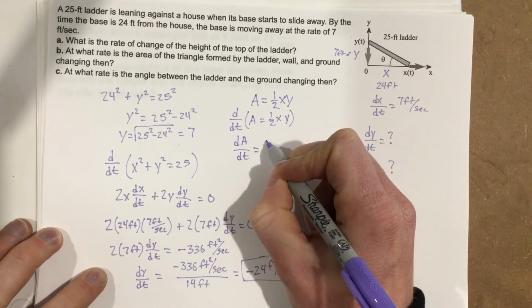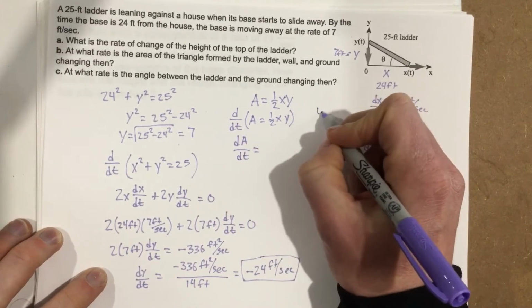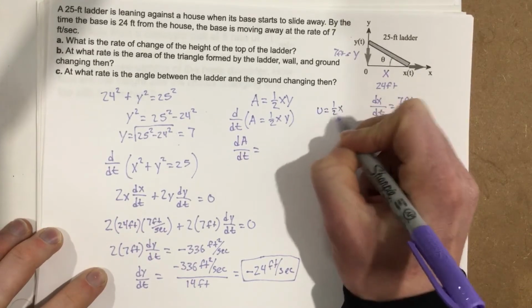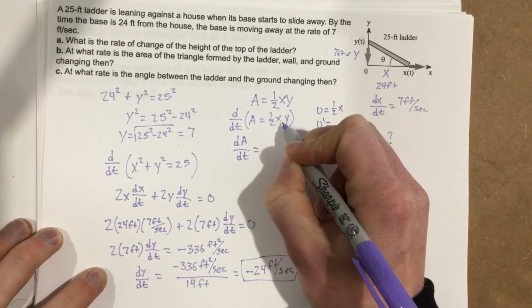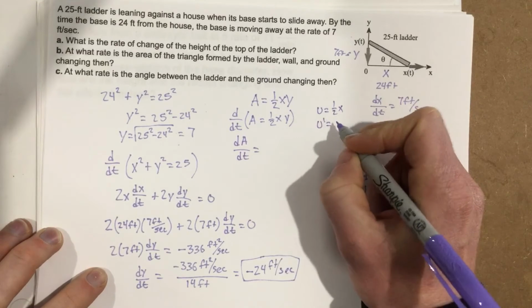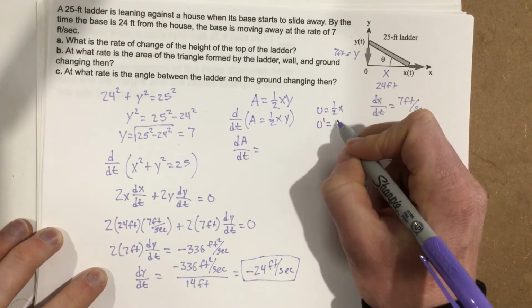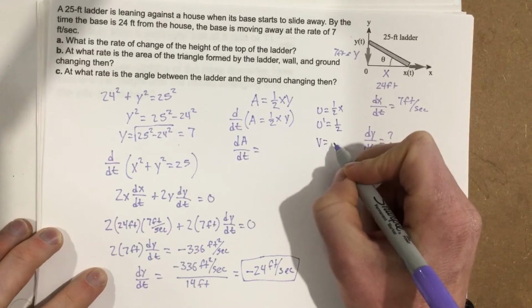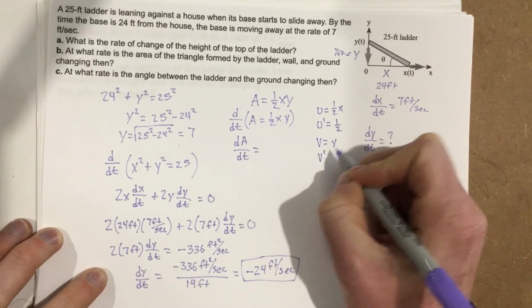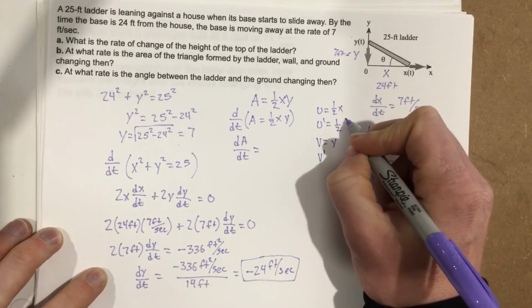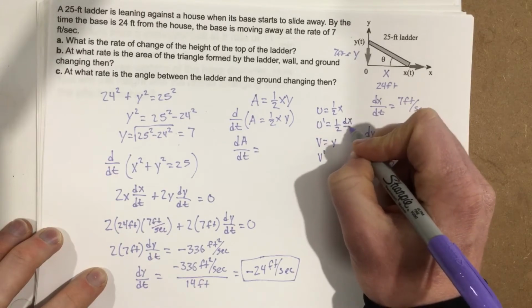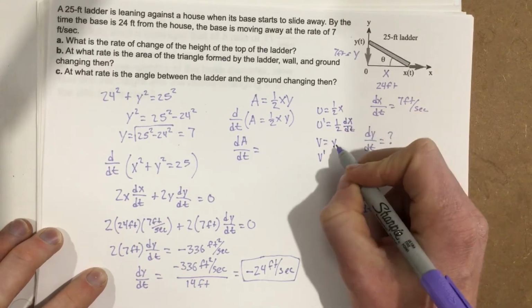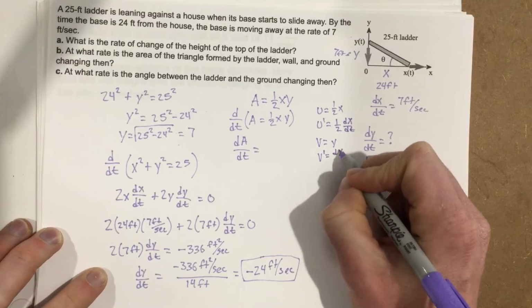We're going to have 1/2. Well, we're going to write this out. U equals 1/2 x. U prime, we got a product rule, by the way. This is x times y, so it's a product rule. So this is 1/2 for u prime. And then v is y, and v prime. And I should say this is 1/2 dx over dt. And this is dy over dt.